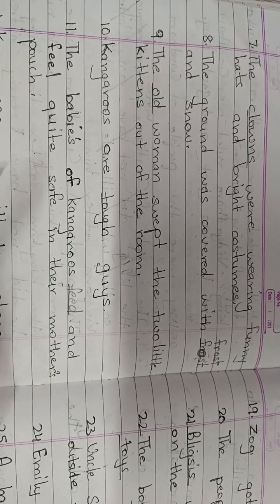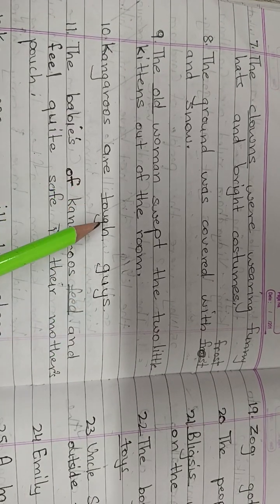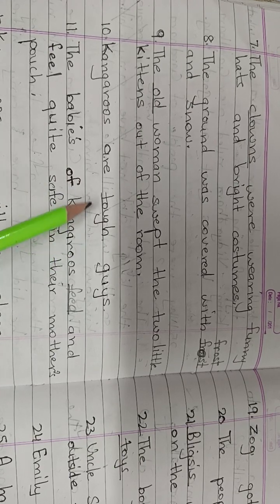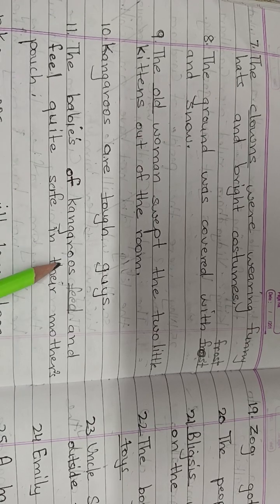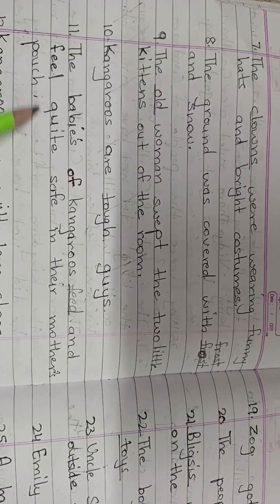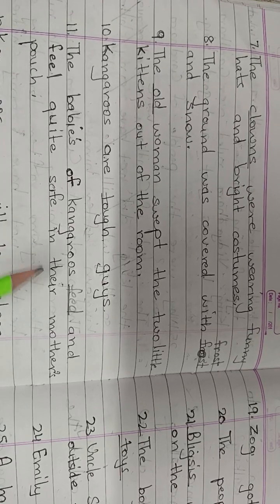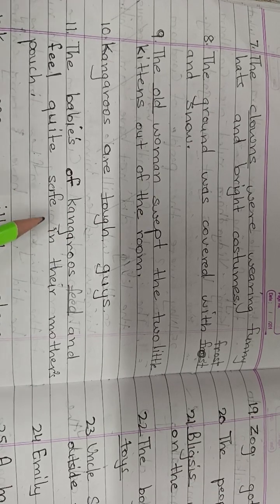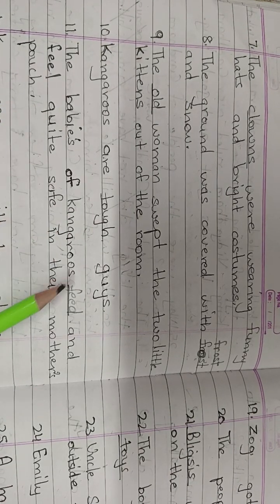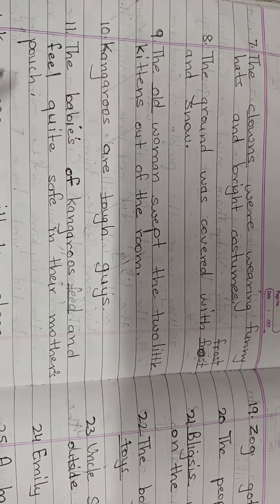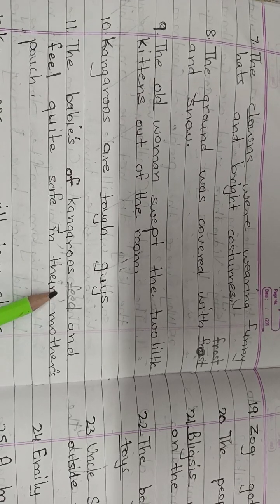Number 10, kangaroos are dash guys. So what type of kangaroos? They are very tough. So the right answer is tough. Number 11, the babies of kangaroos dash and feel quite safe in their mother's pouch. You know very well, I told you earlier also, the mother kangaroos have a pouch. And what do the babies of kangaroos do? They just feed and feel quite safe in their mother's pouch. The right answer is feed.